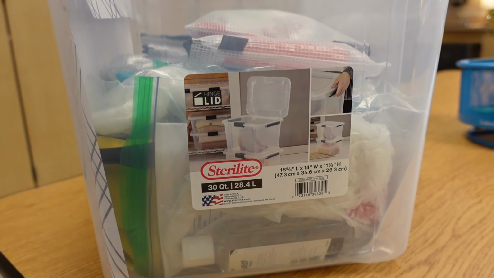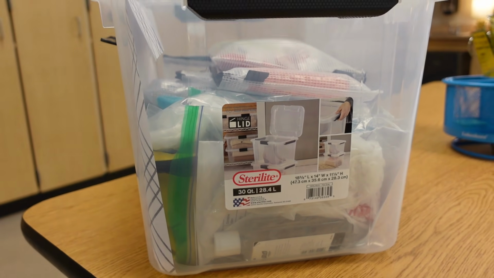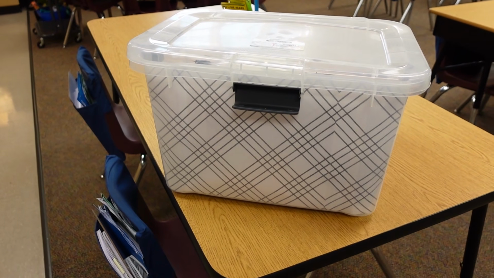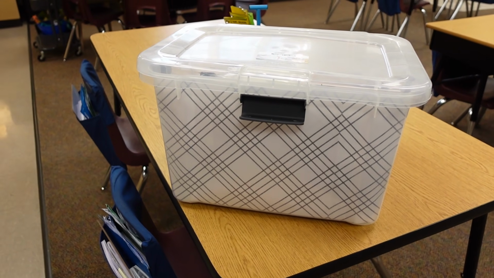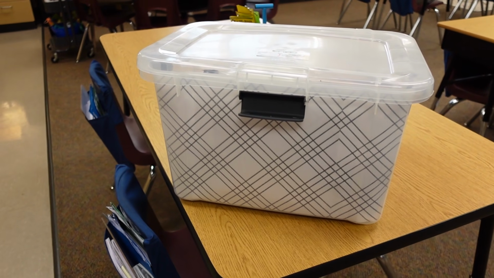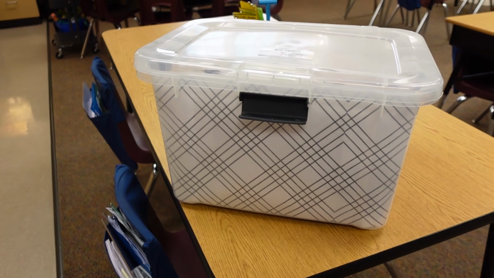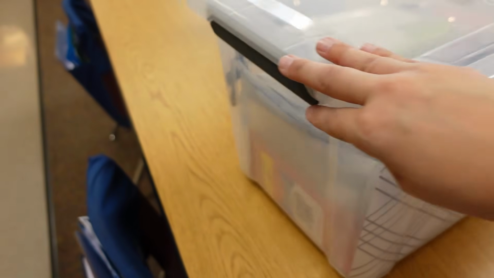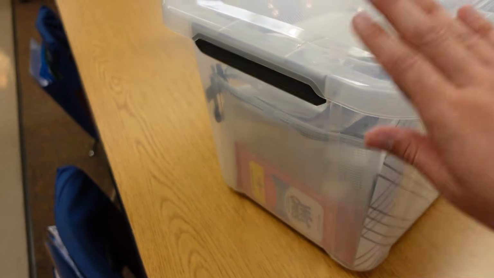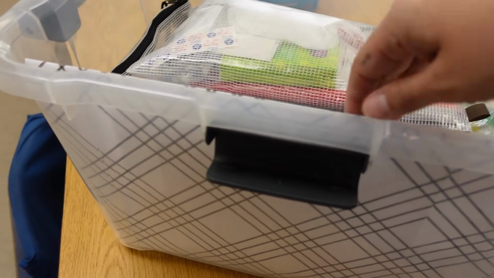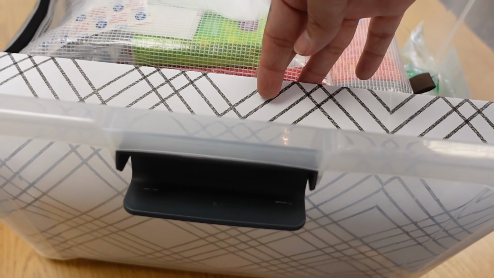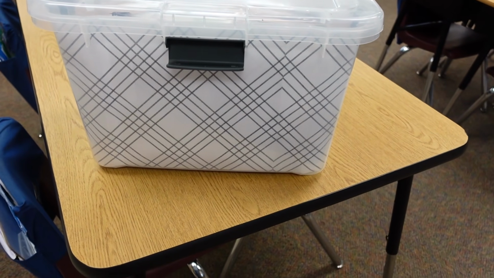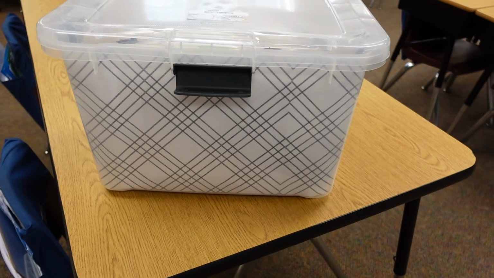So this is what the container looks like. These are also from Target. I knew I needed a little bit of extra storage for some of the odds and end items that I don't necessarily need to access every day, or hardly at all, to be honest. So I got these storage bins because they were a really good width, and then I went to Hobby Lobby and found some paper that I really liked, and I just folded it to cover the front because I don't really want to see what's inside of it.